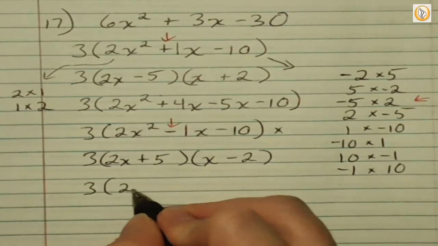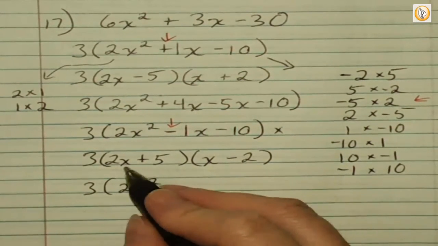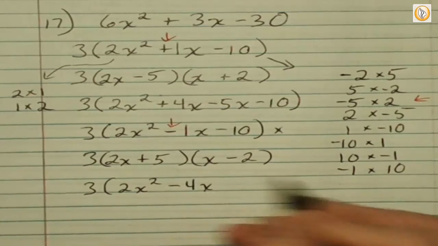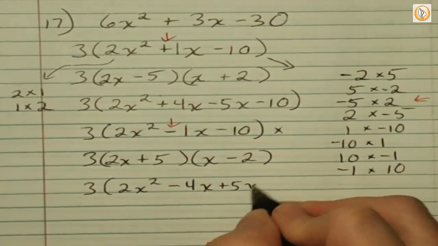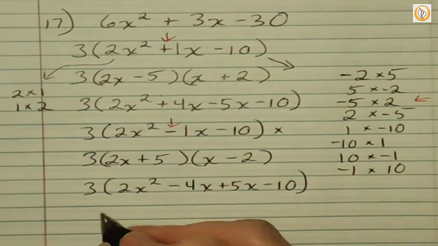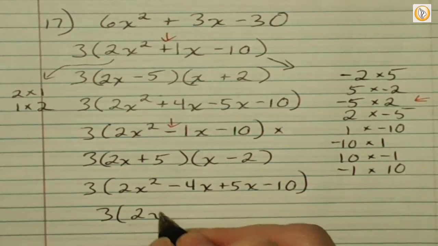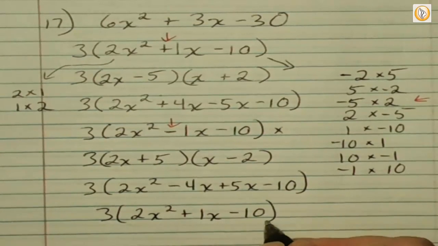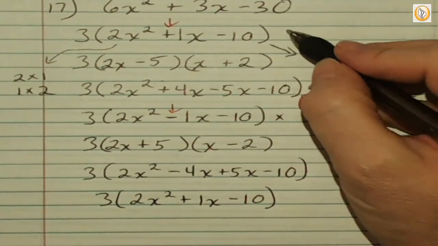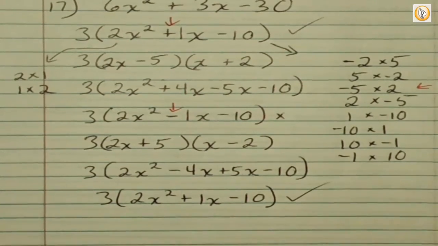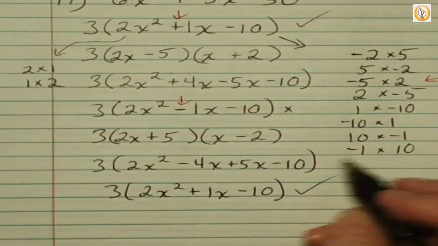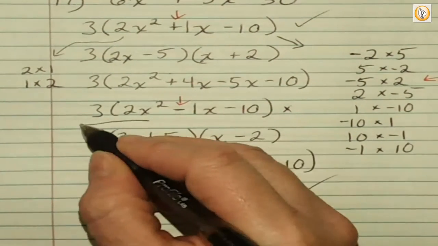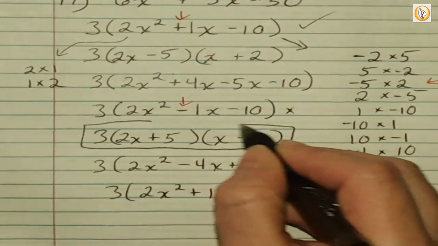This time I get 2x squared, negative 4x, plus 5x, minus 10. Combine the like terms, and we have a winner. And they check. So this is your answer.